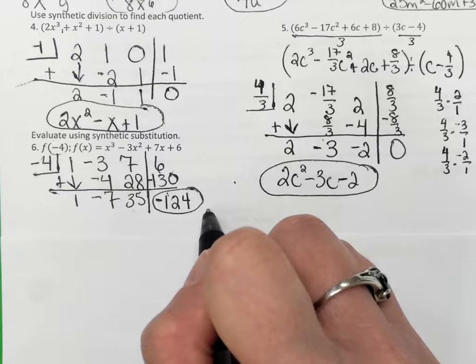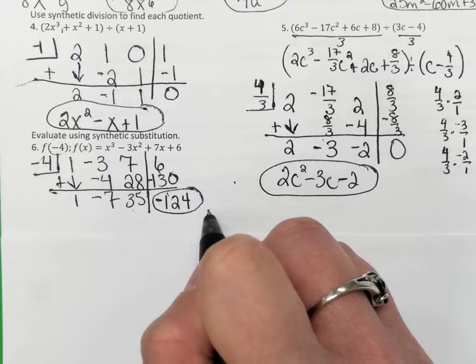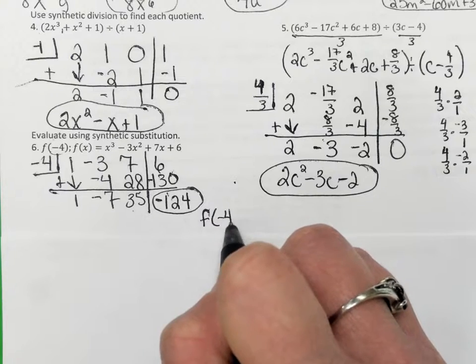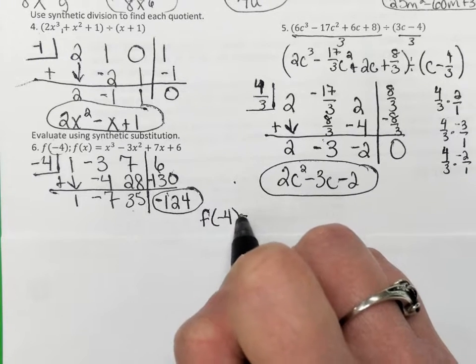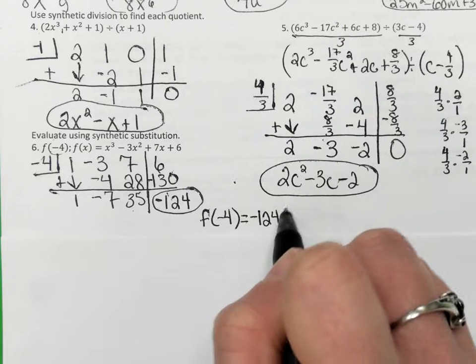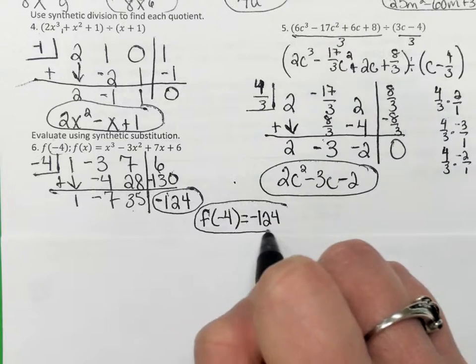So y'all are getting a little lazy on how you write your answers, okay? So f of -4 equals -124, okay? Please make sure you're writing your answers correctly.